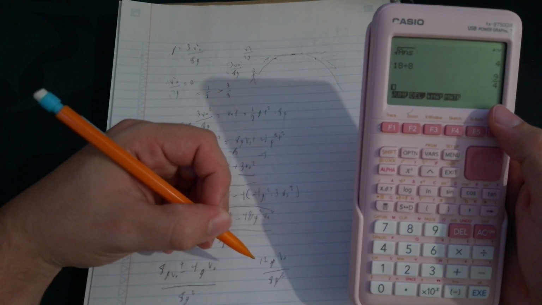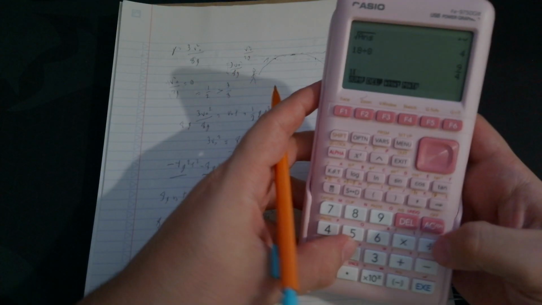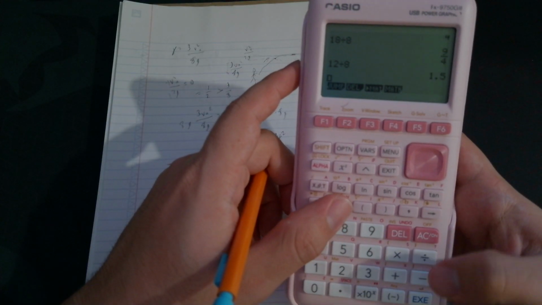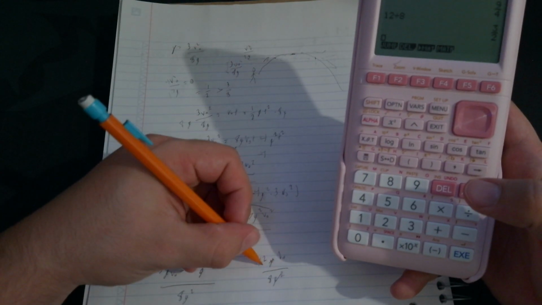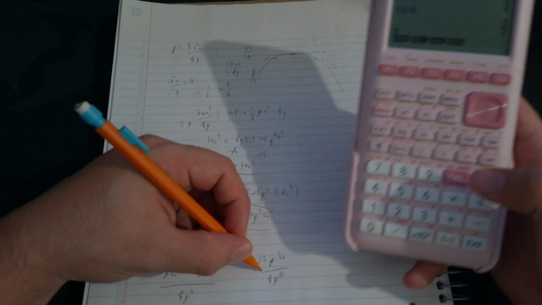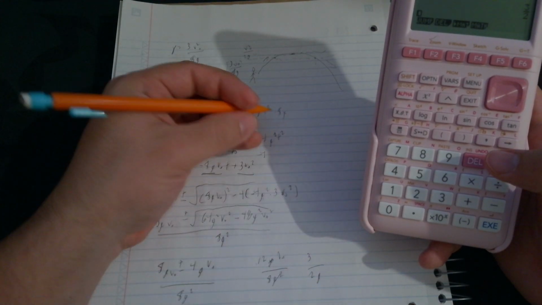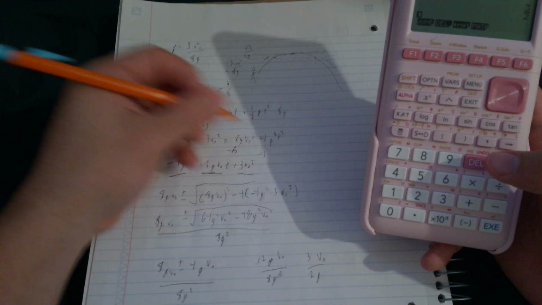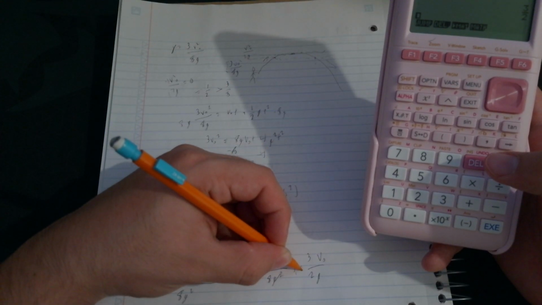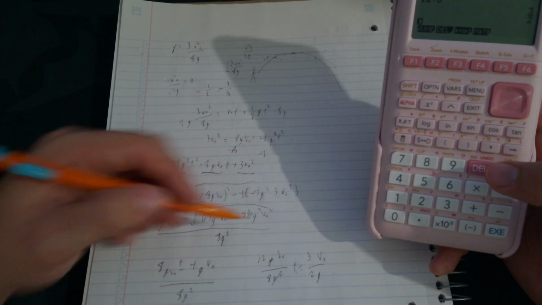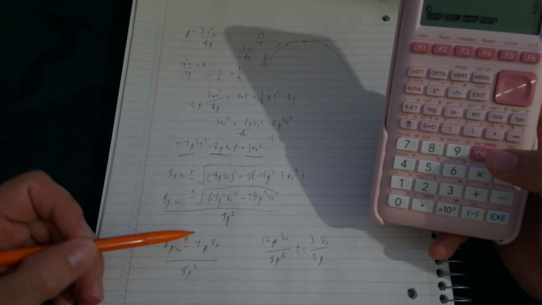Or what we can do instead, no, it's 12, that's 18 actually, whoops, that's why I was off. 3 over 2, because what I was going to say is that we can simplify these into 3 over 2. We have just g and velocity initial. So this is going to be one of our times right here. And that's it when they're added.